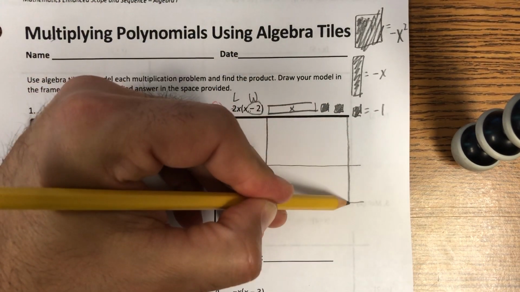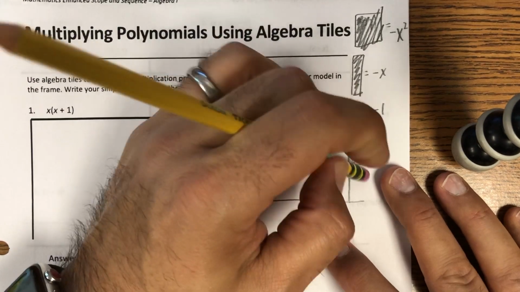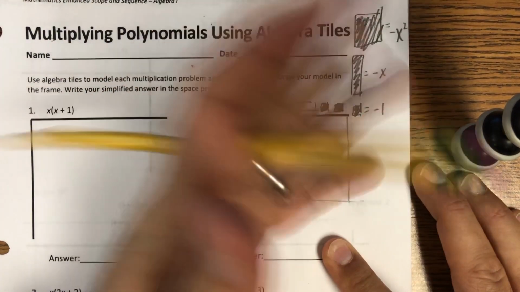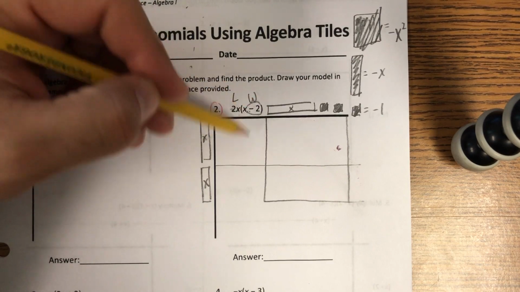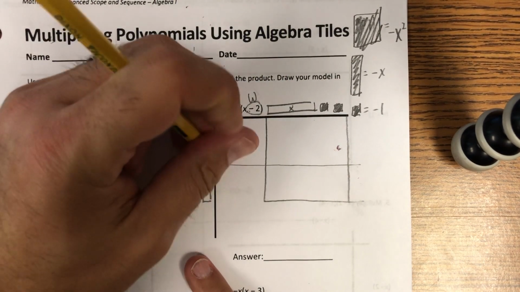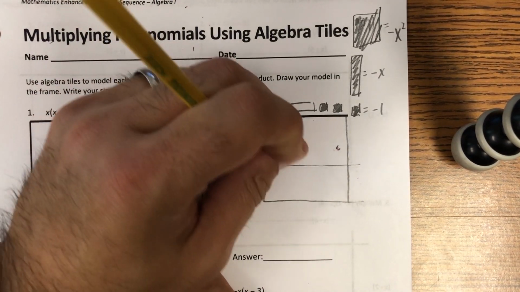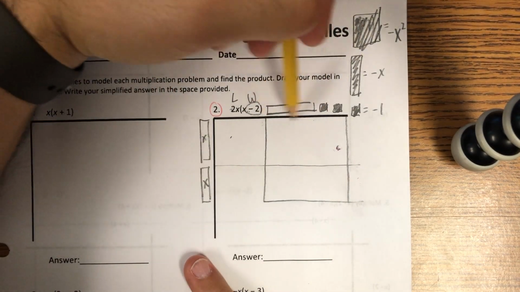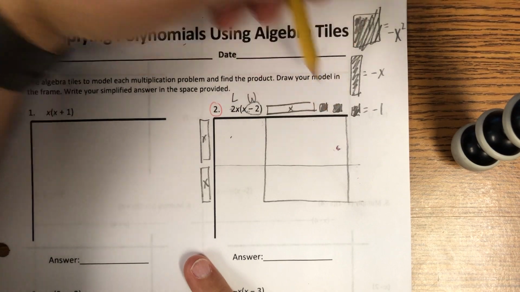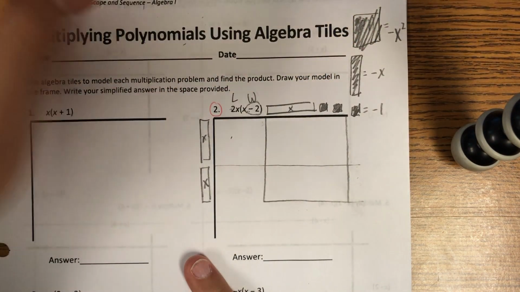I'm not using this space because that's where the problem is written, so I'm only using this space right here. The length is 2x. The width is x plus 2. Or I'm sorry, x minus 2.